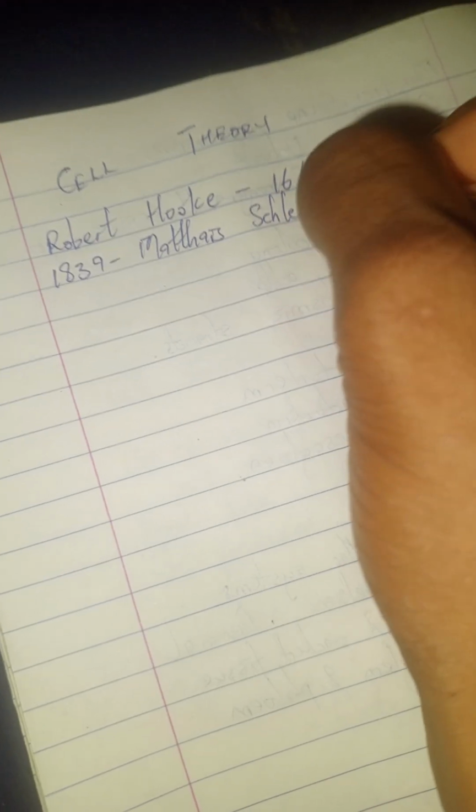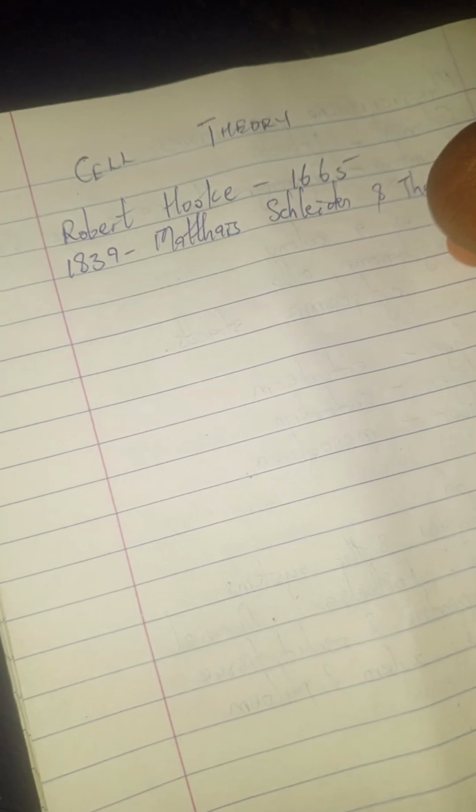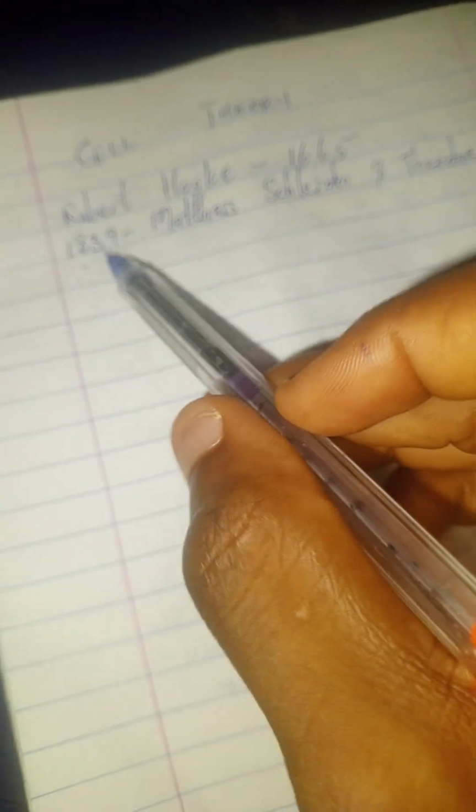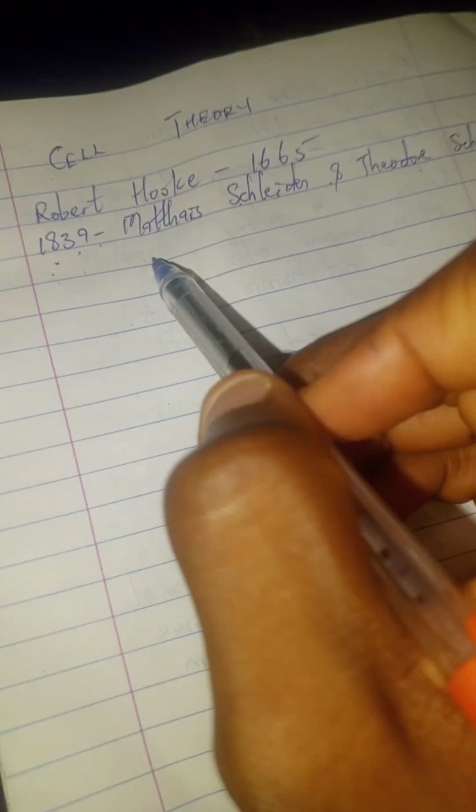Then in the year 1839, Matthias Schleiden and Theodor Schwann stated that bodies of both plants and animals are made up of cells and the products of cells.